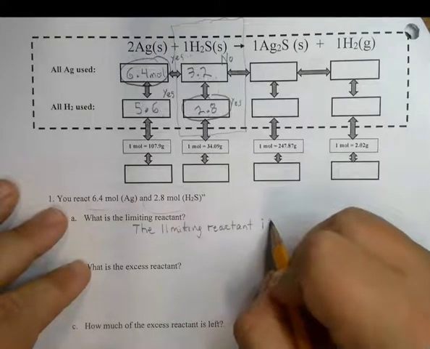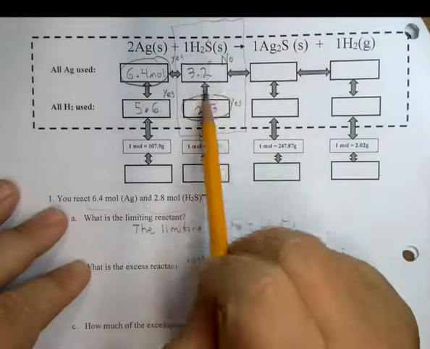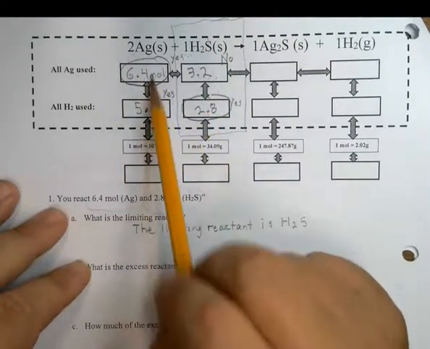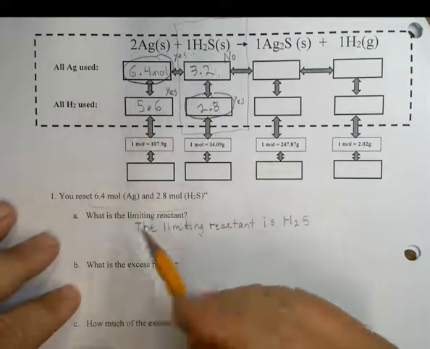The limiting reactant is the H2S. Now, why is that? Because it's in the column where the no is. The no is in this column. These are 2 yeses over here. Okay, next, what is the excess reactant? That's the other one. It's Ag.